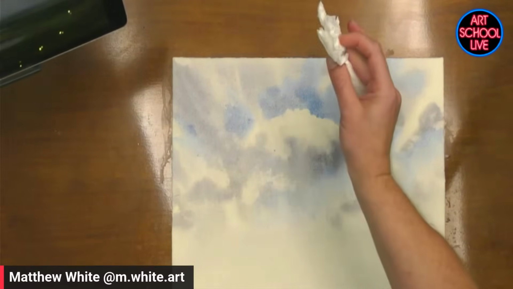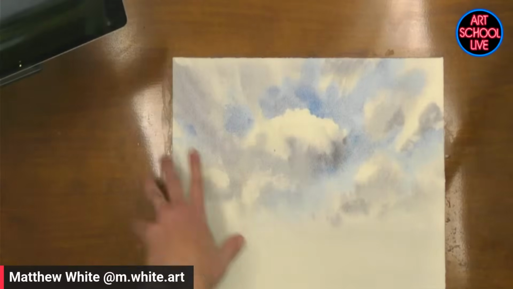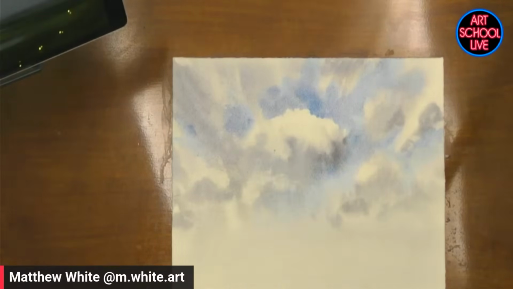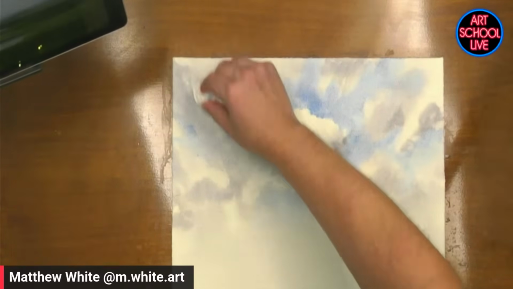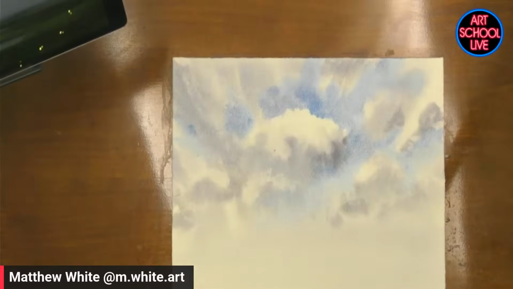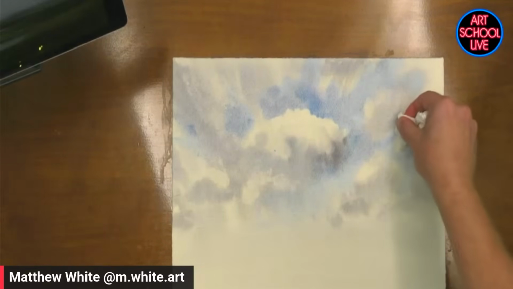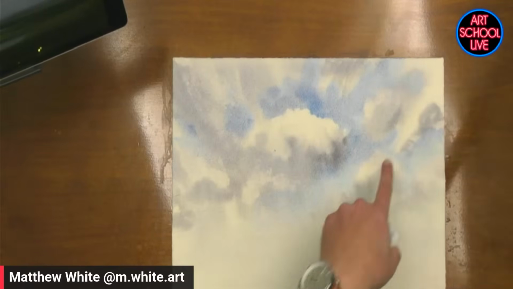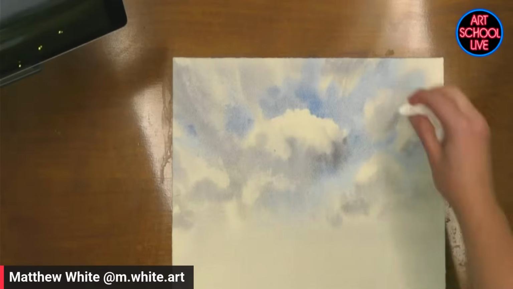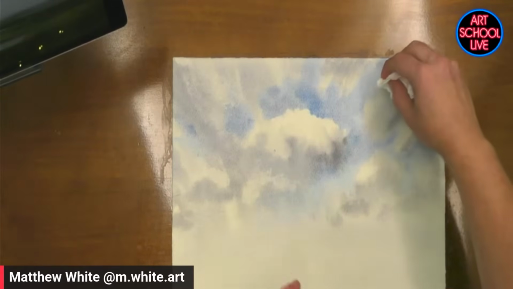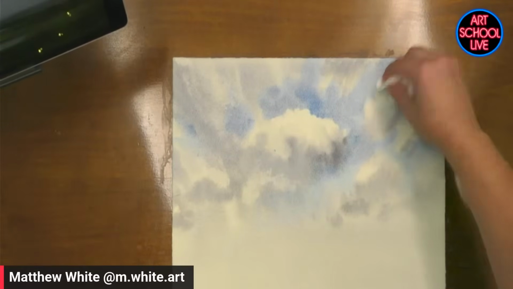So, I'm back to my paper towel here. Essentially, these clouds are done. I'm just seeing, is there any little highlight I want to pull out? Anything that's still able to be manipulated a little bit, or does it need anything? What I'm looking for is a dark area that's looking kind of boring and can use a little more information. I don't know if you can see, but I'm still able to lift a little bit off this here, even after all this time, 20 minutes or so that we've been doing this.